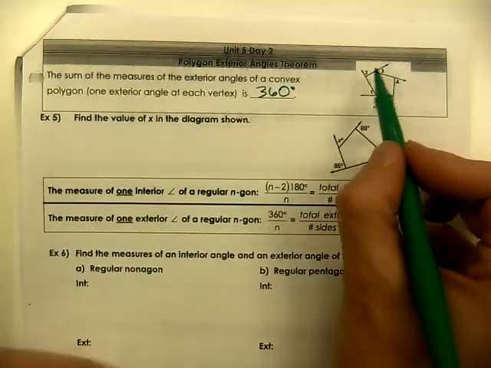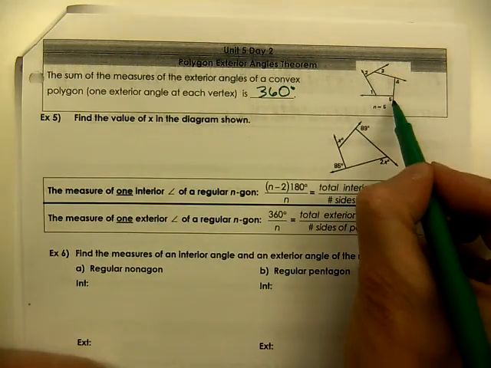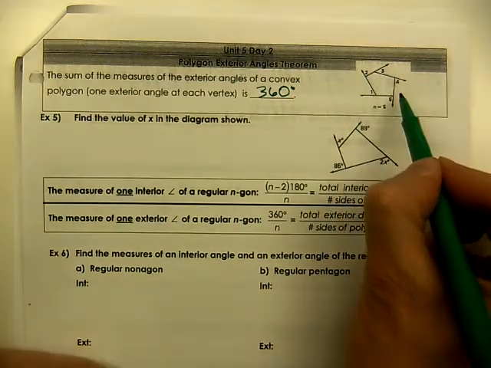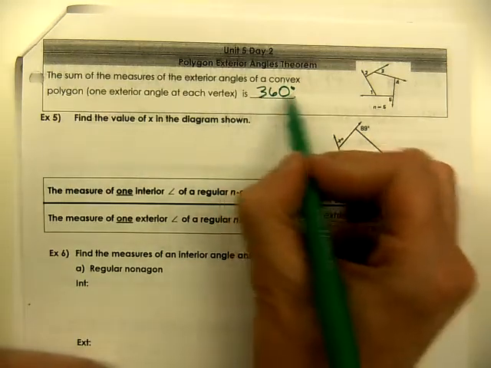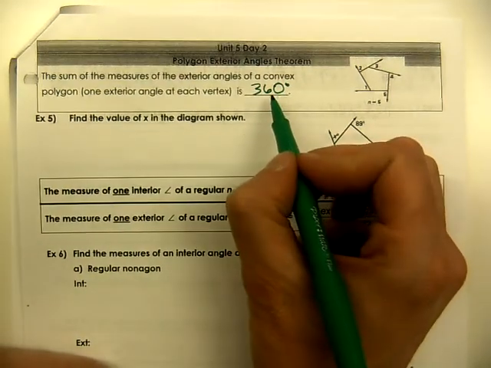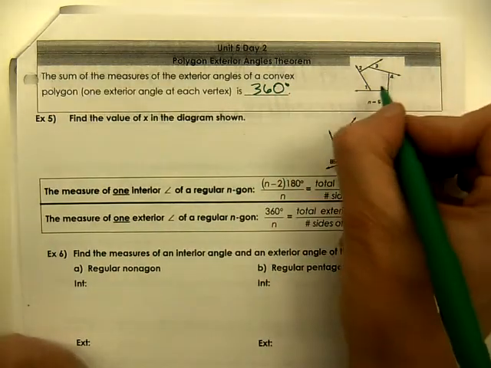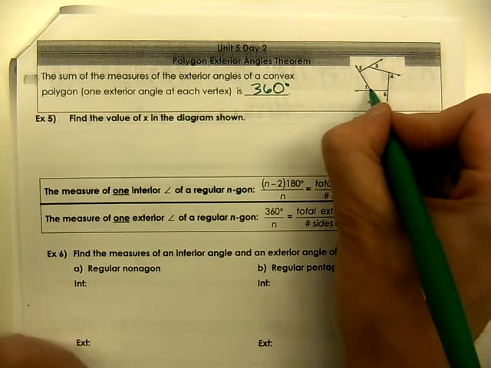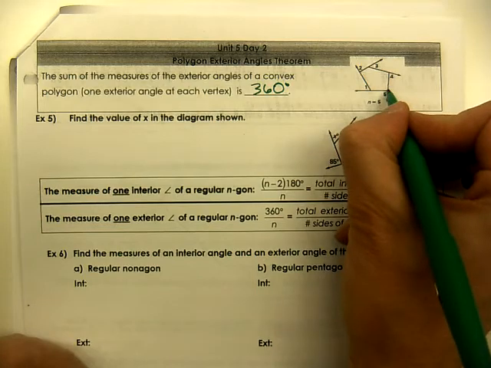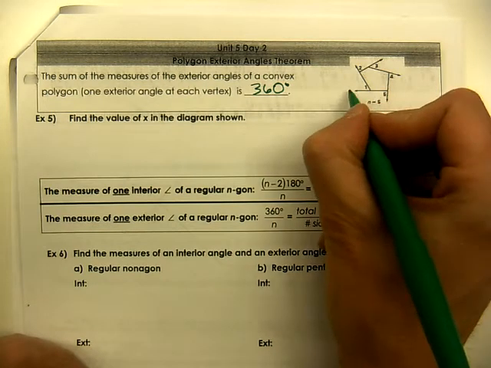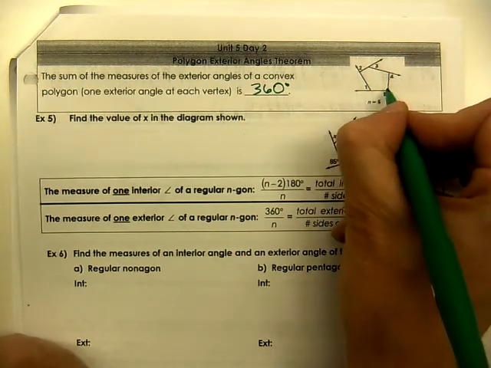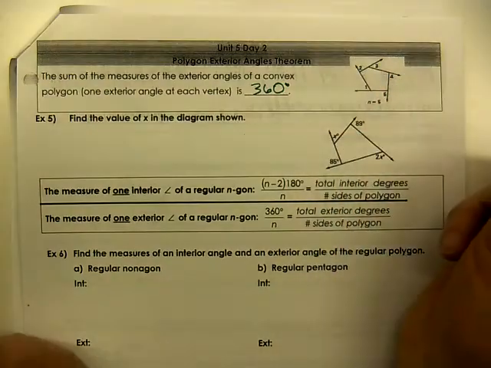If you were to add up the measures of all of the exterior angles, they always add up to exactly 360, no more, no less. So it's not a formula, it's just something you need to know. Notice that these exterior angles are formed by just taking a side and extending it in one direction, not both directions. One direction, it creates this pinwheel effect.